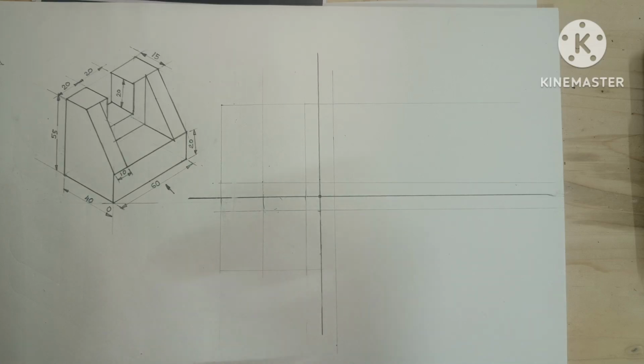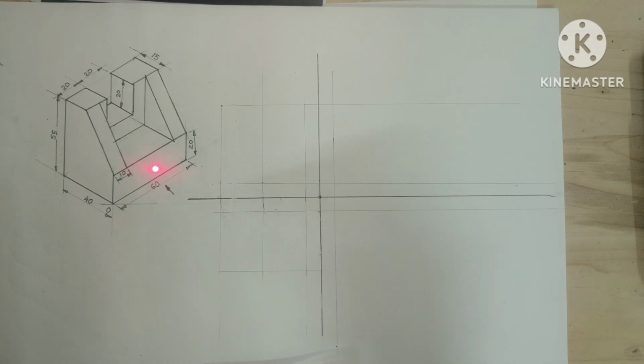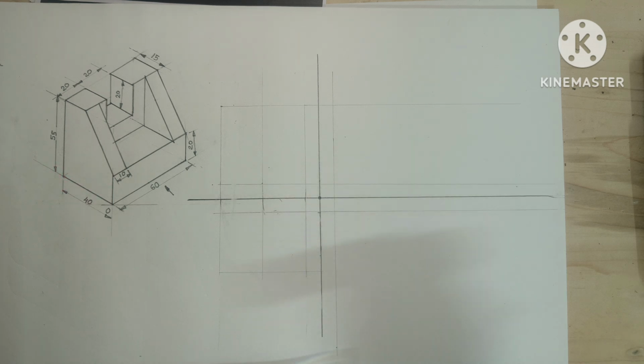Let us see the problem of orthographic projection. This is the given problem, or it is called the given data, and from this given data we have to draw the front view in this direction. Here an arrow is shown, which means we have to see the front view from this direction, and the top view from this direction, and the left hand side view, that is the sectional orthographic projection. Now first of all let us see what is given.